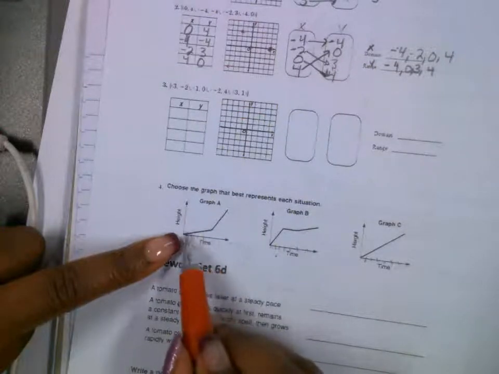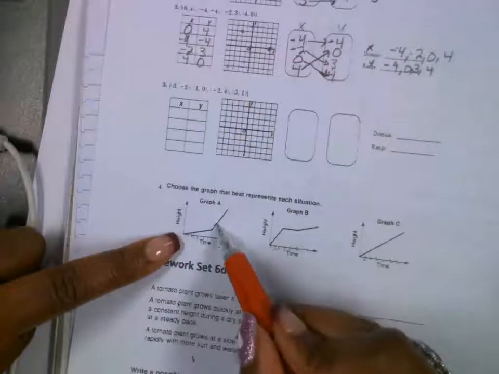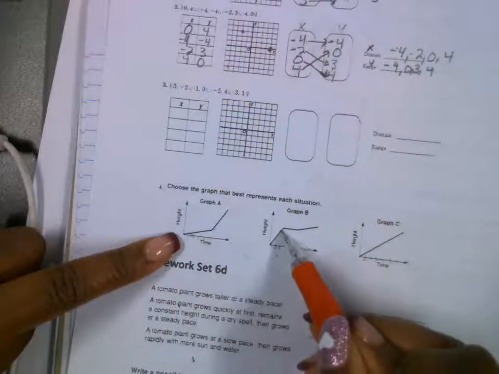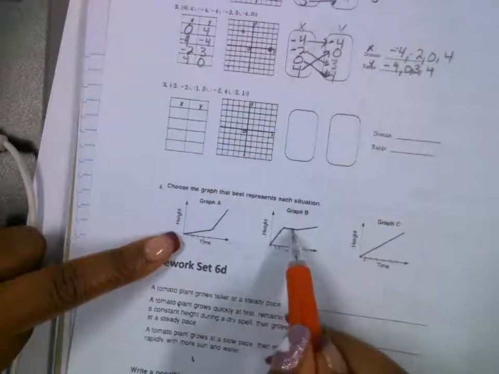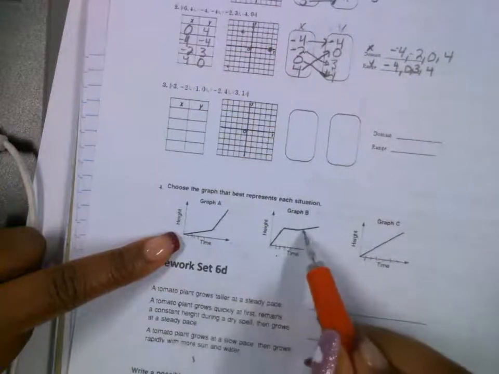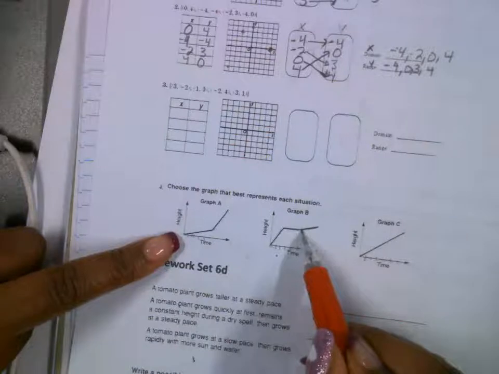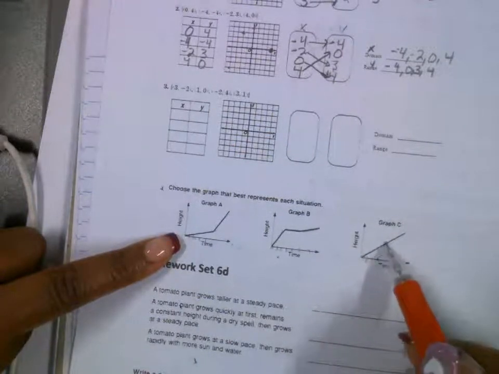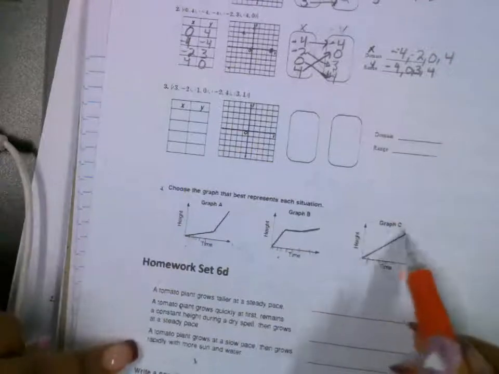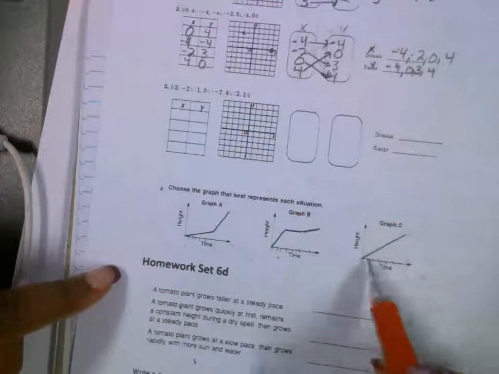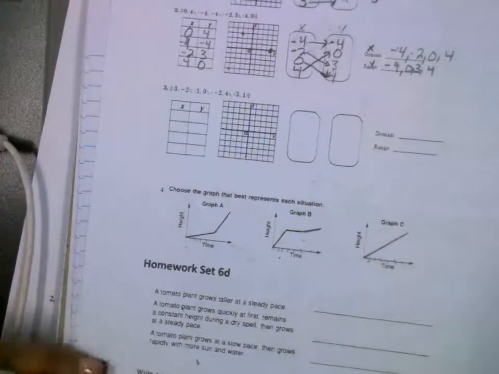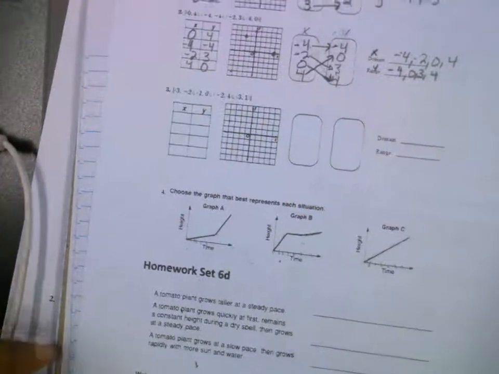This is going slow, and then this is a rapid increase right here. This right here is saying it increased rapidly, and then it stayed the same, and then it's a lighter increase right here. And this, what is it doing? This is a steady increase. This more than likely is probably not it. These two are more logical, but if you chose that, none of those answers are bad.